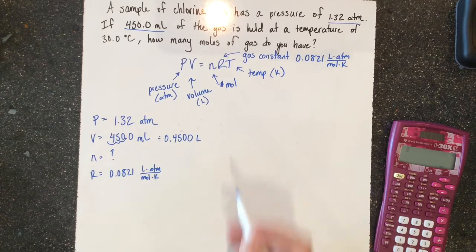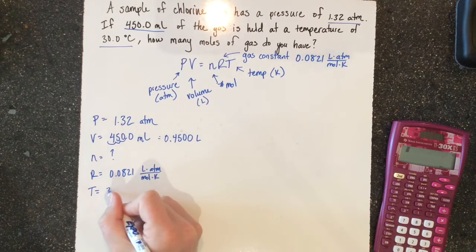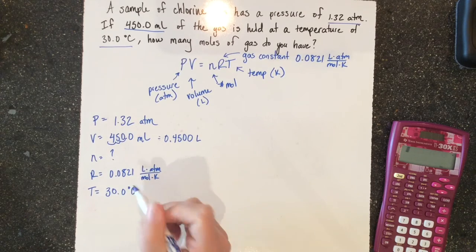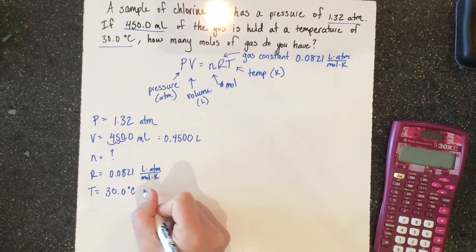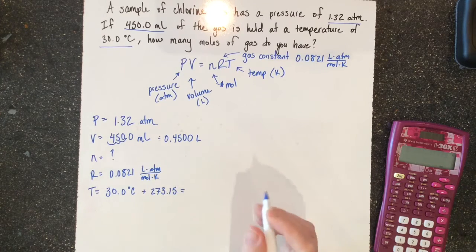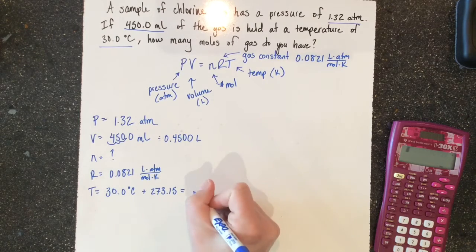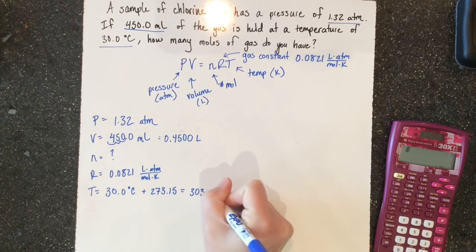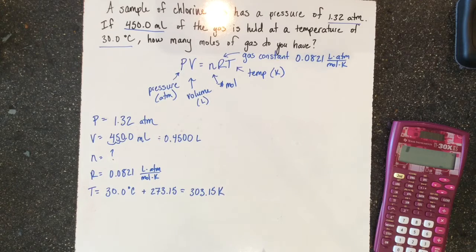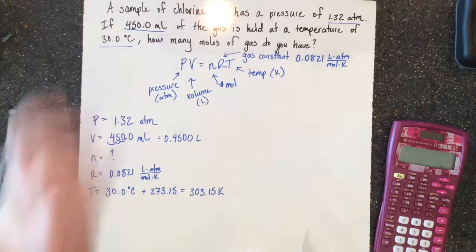Okay, and then our temperature, T, we're given 30 degrees Celsius, but we need our temperature to be in Kelvin. So to get it to Kelvin, we're going to add 273.15, which gives us 303.15 Kelvin. Okay, so now we have everything in the right units, so we can go ahead and substitute these values into our formula and solve for N.